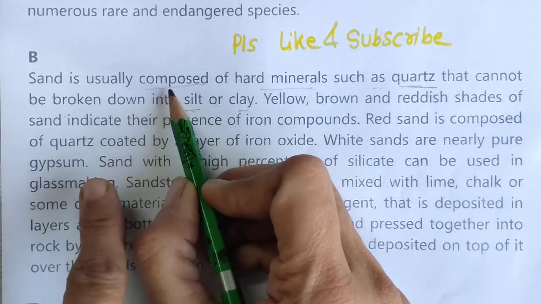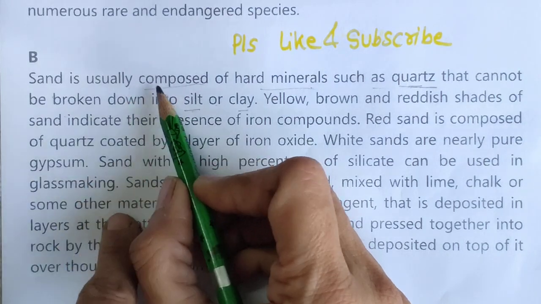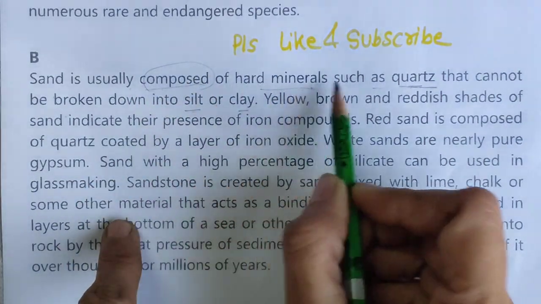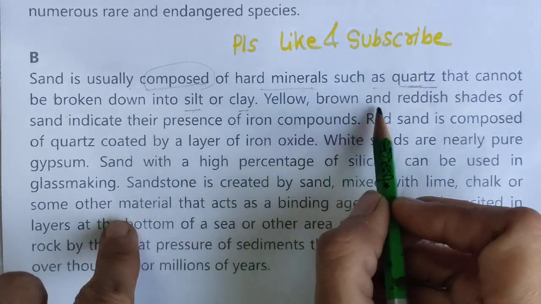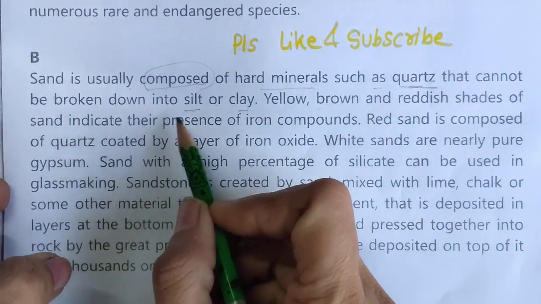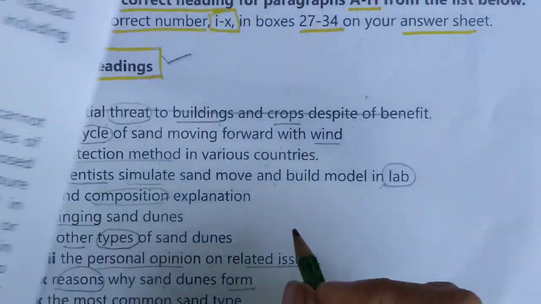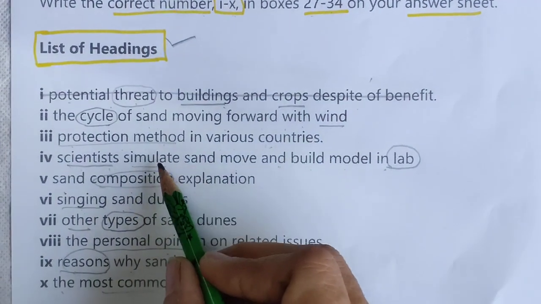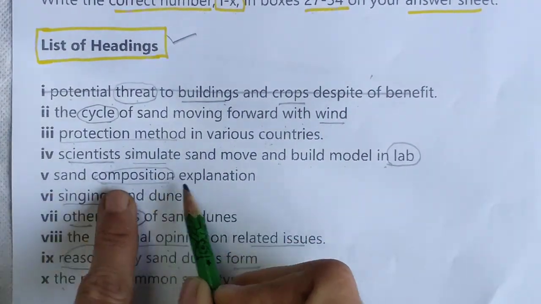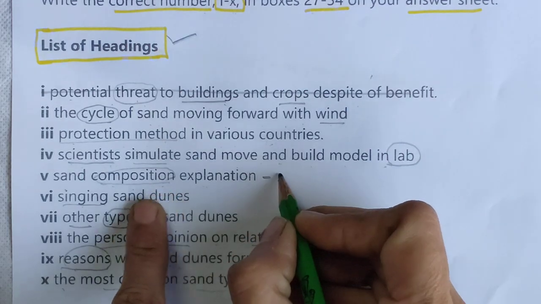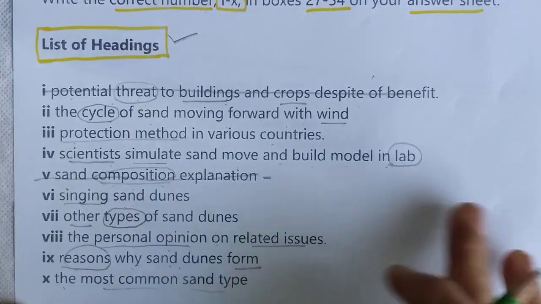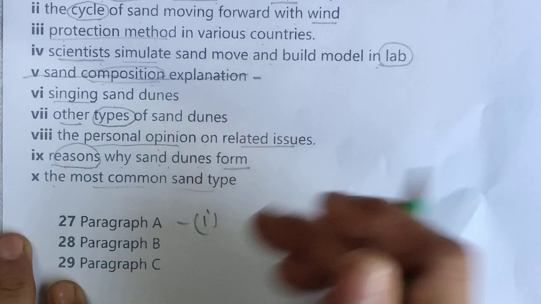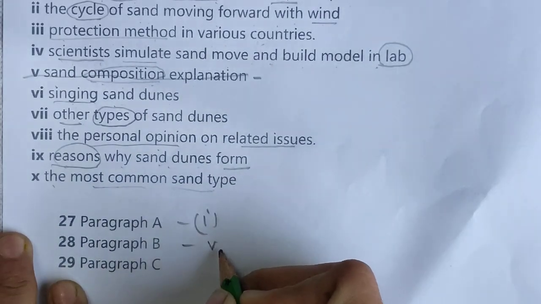So we have one heading that talks about the composition of sand, hard minerals, and yellow-brown shades of sand. So here sand composition explanation is there, so we will cut it from the list of options, and for B paragraph we will write the fifth number.